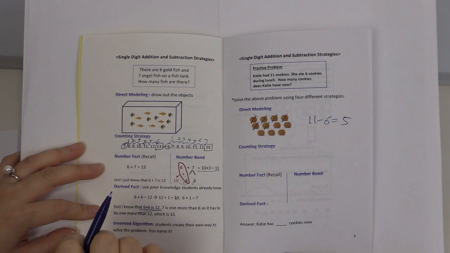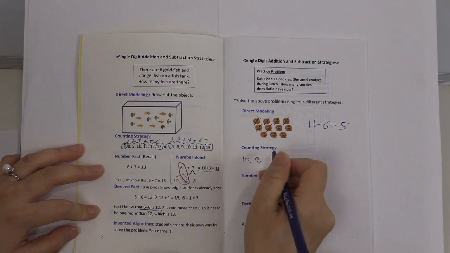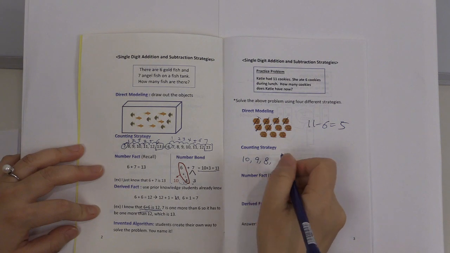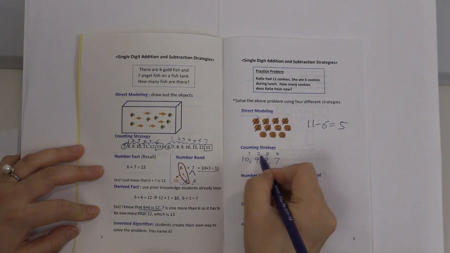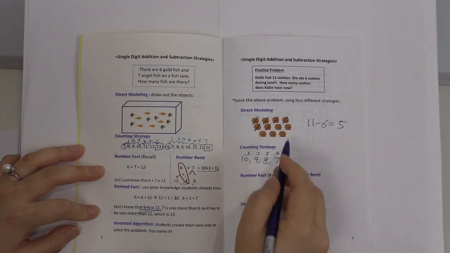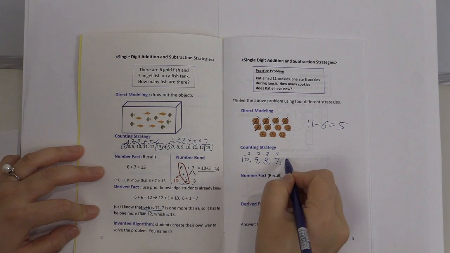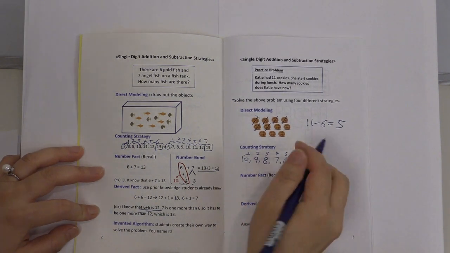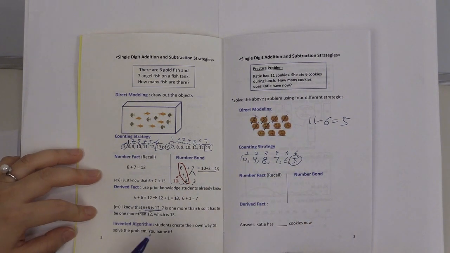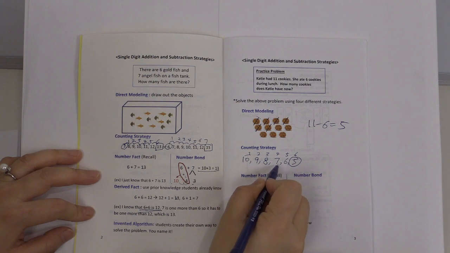Now the counting strategy. How do you want to count in here? They're going to start from 11, right? So I'm going to count backwards: 10, 9, 8, 7. So I have 1, 2, 3, 4. But how many did I eat here? I have eaten 6 of them, so I have to go a little more. 10, so 1, 2, 3, 4, and 6, and 5. So this is 5, and this is 6 cookies. So my answer is 5.